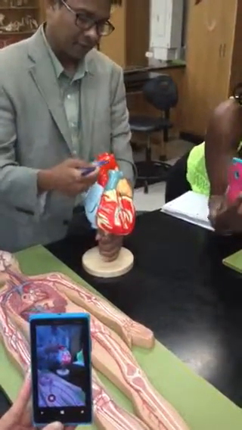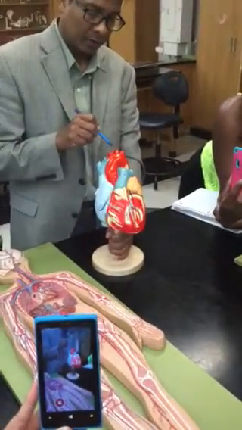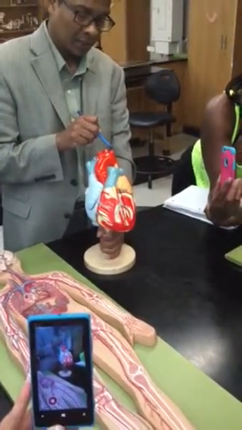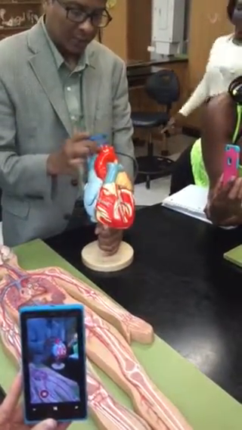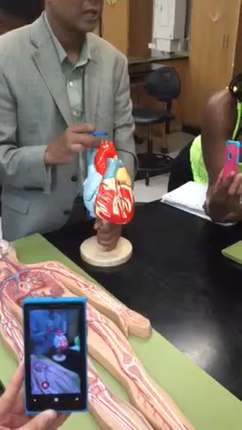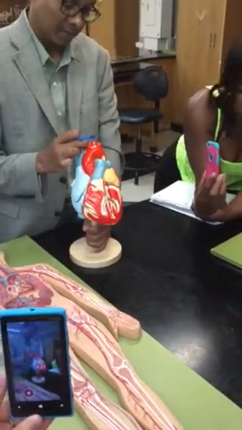There are three major vessels coming off of it. This is the right one, this is the middle one, this is the left one. The right one is referred to as the brachiocephalic trunk. Some books call it artery, same thing.